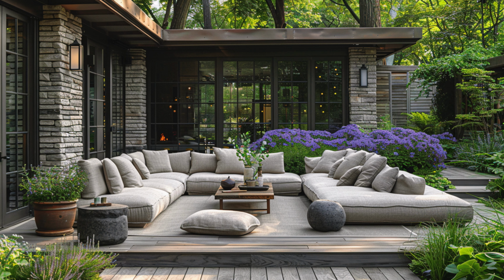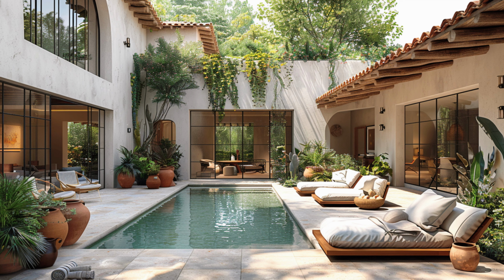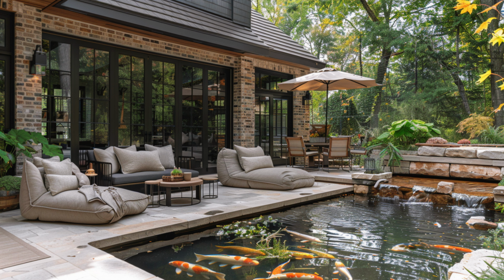A spacious, modern outdoor living area, featuring a large sectional sofa in light beige linen fabric with lots of throw pillows, arranged on a light gray rug on a wooden deck. The deck extends to the back of a contemporary home, with large black framed windows and gray stone walls.